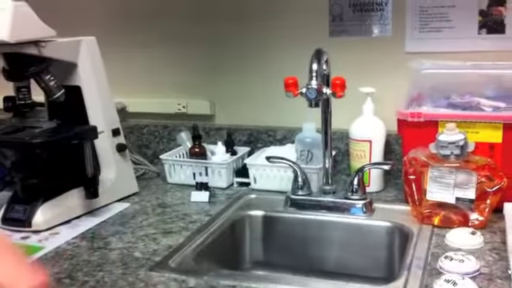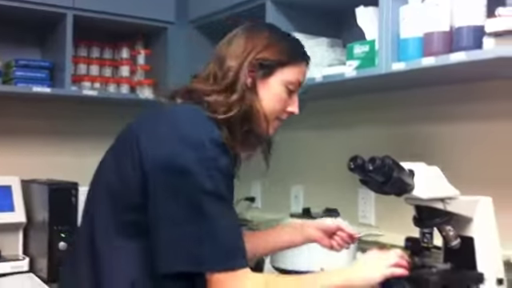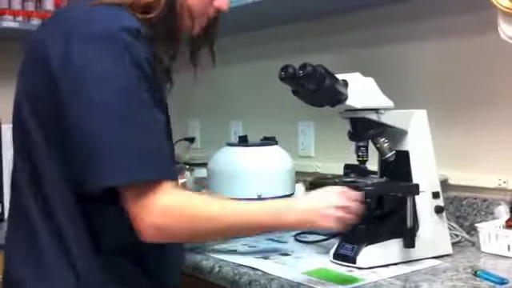Dry, butt side down. Now that the slide is dry, start on the 10 objective.